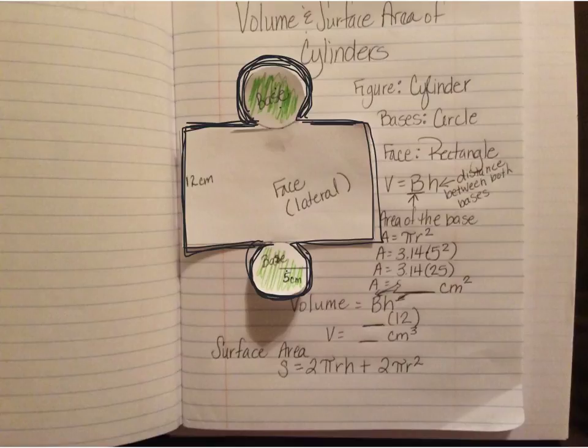So if you flipped to your surface area part and looked for the formula for a cylinder, you would find that it said S equals 2 pi r h. That 2 pi r is giving you, I'm sorry, not the radius, that's giving you the circumference around the bases, kind of like we did with perimeter.